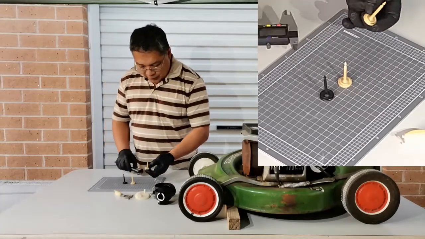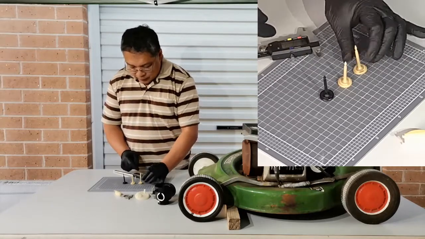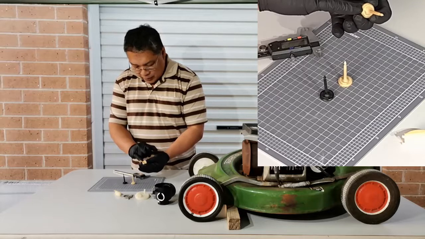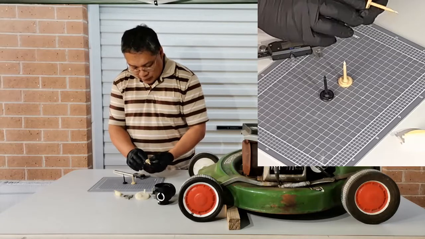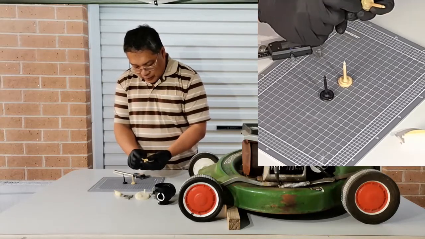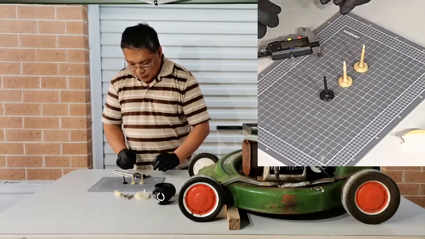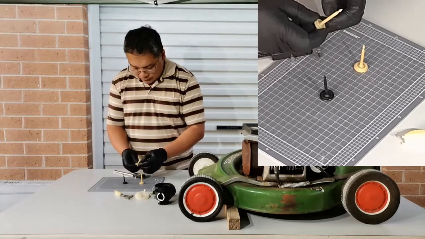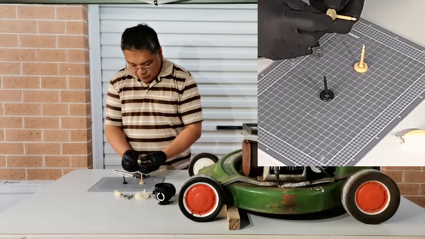So let's get started. One of the Poppet valves has a continuous groove around it. The second Poppet valve, the first one, has A, B, and C. The lowest height is the C, the next one up is B, and the highest one is A. The other one only has two rings around it: the high one is A, and the lower one is C.